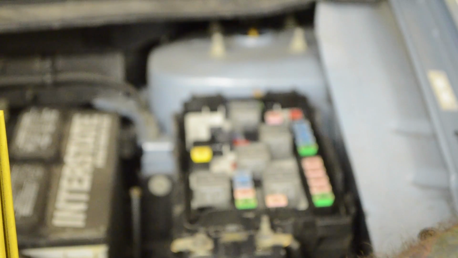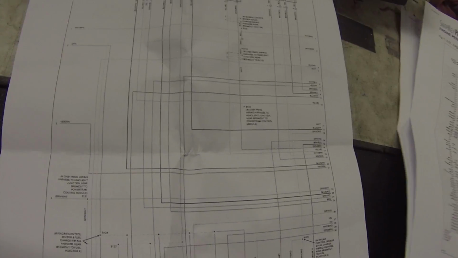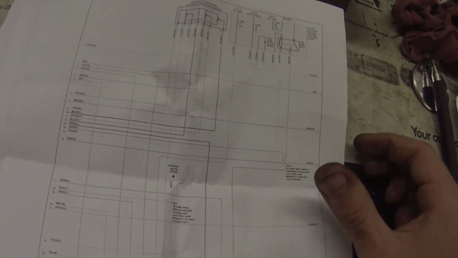Alright, so we need a wiring diagram. Alright, so I have a wiring diagram, and what I'm going to do is locate the fuse for the ignition coil and put my current loop in there and take an amperage reading and look at all my coil ramps.